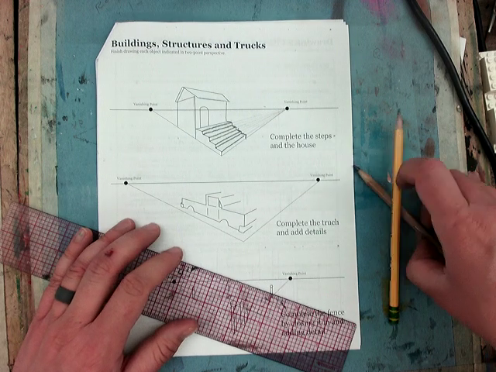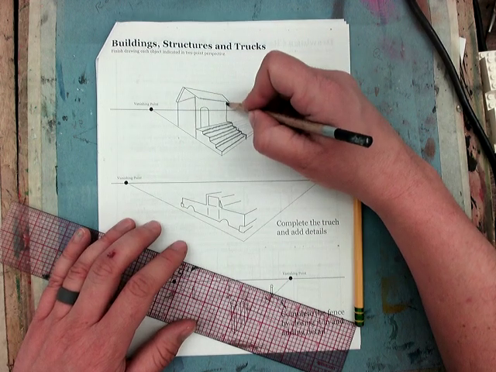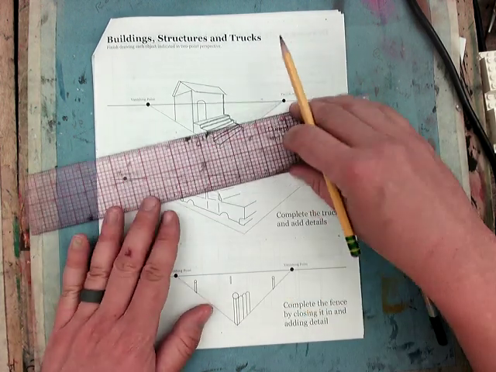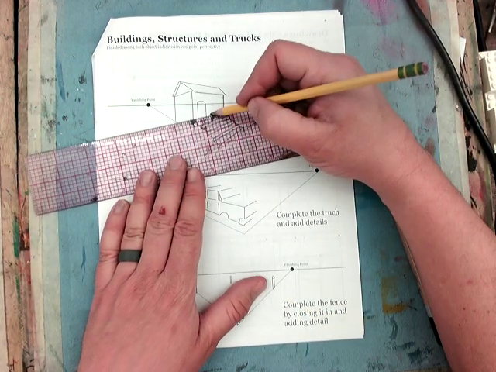Okay? So that can be our complete house. We can continue to embellish upon it if we want. You could add a window, whatever. If we want to do a window, it looks something like this.